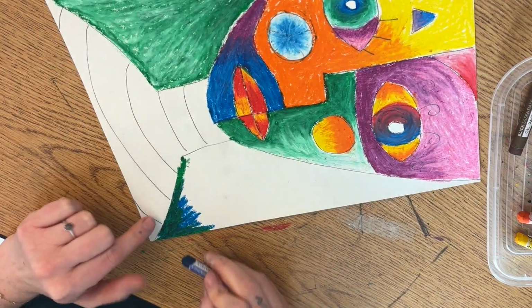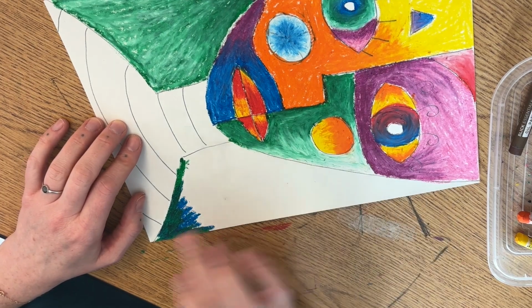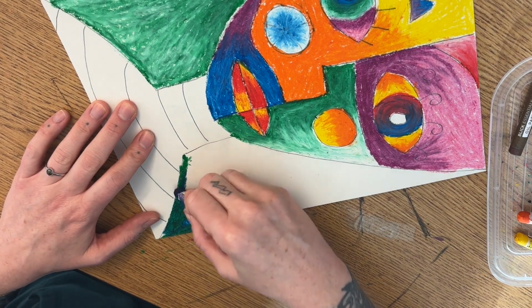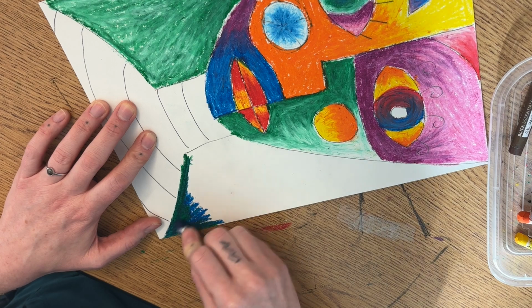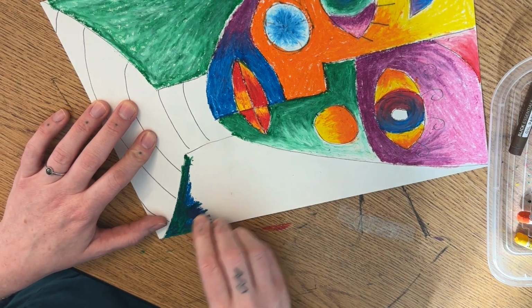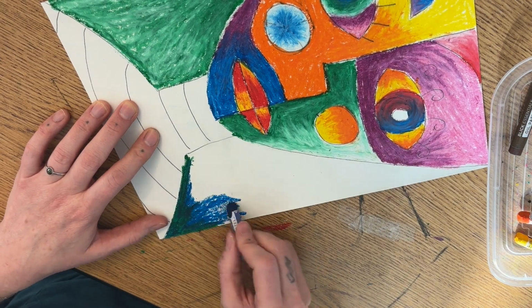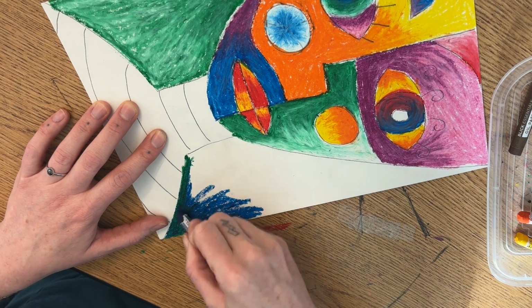I noticed that I almost made a mistake here. I was going to fill this whole section with green, but then I realized my face right there is green and I don't want to put green next to green. So I had to make a change in my plan to switch this side over to blue. So just really think about what colors are going to be next to each other when you're choosing your colors. And if you make a mistake, you can always stop where you are and make a change of plan, which is what I just did.